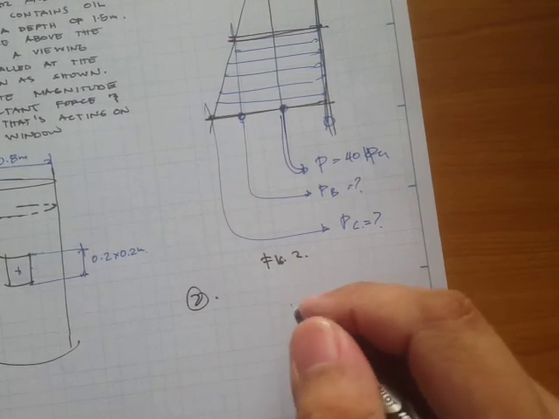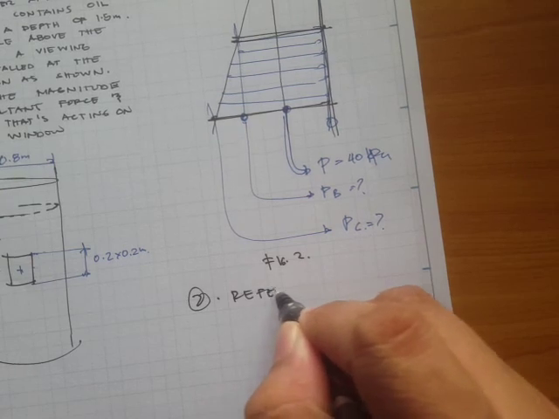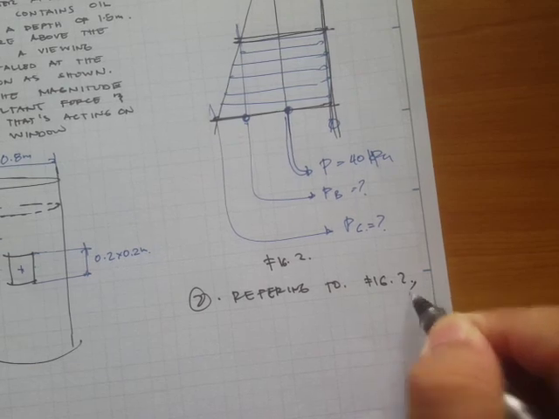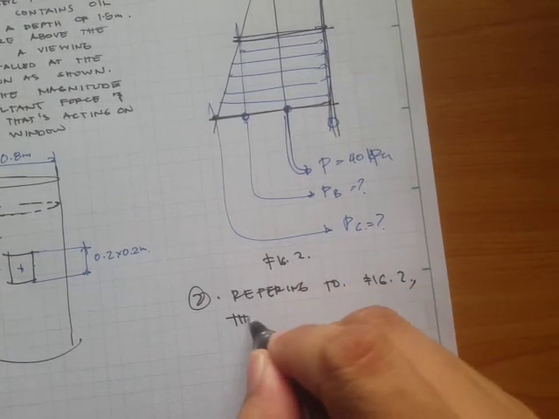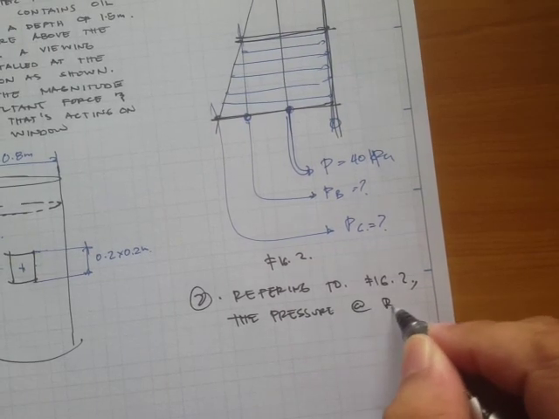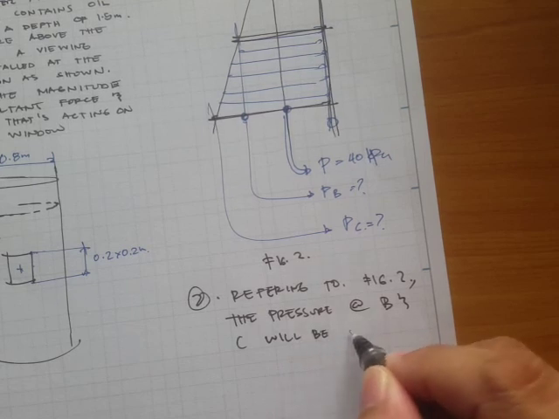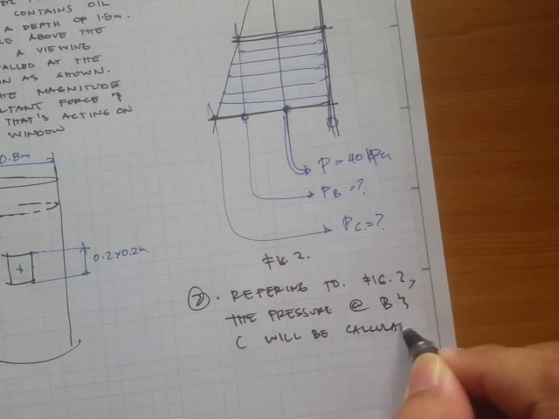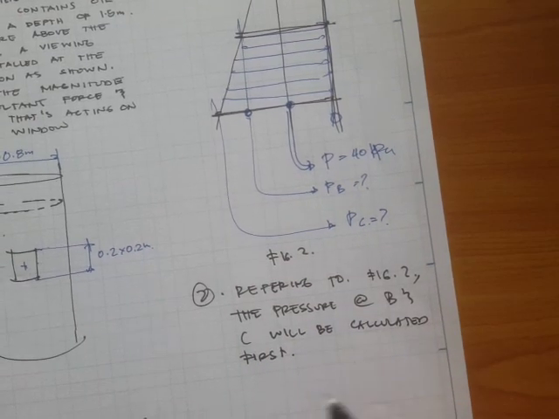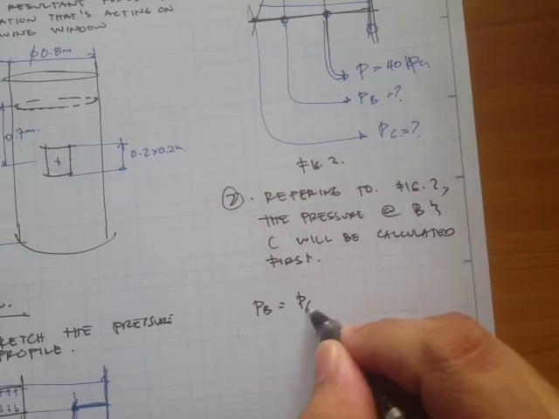Okay, so the next step, referring to figure number 2, the pressure at B and C will be calculated first. Okay, so PB is simply PA.